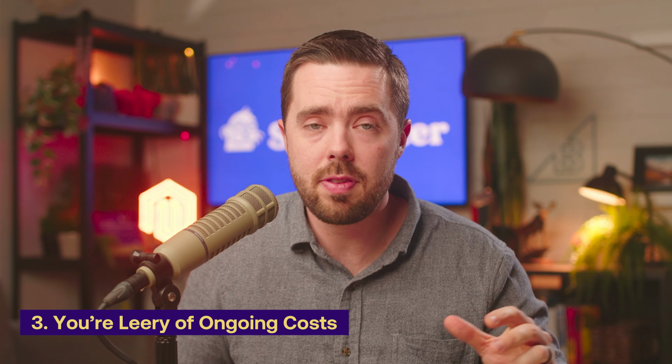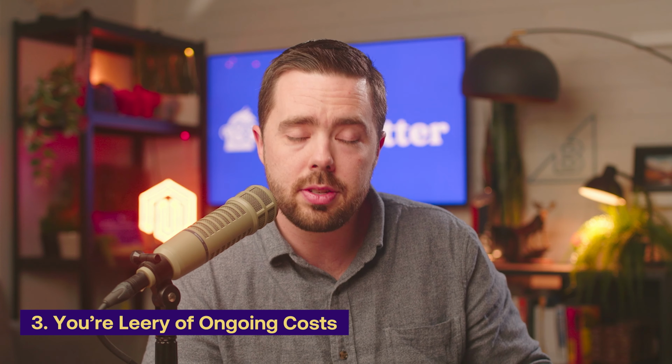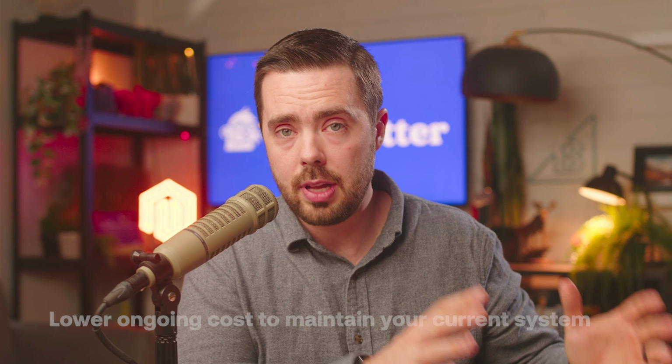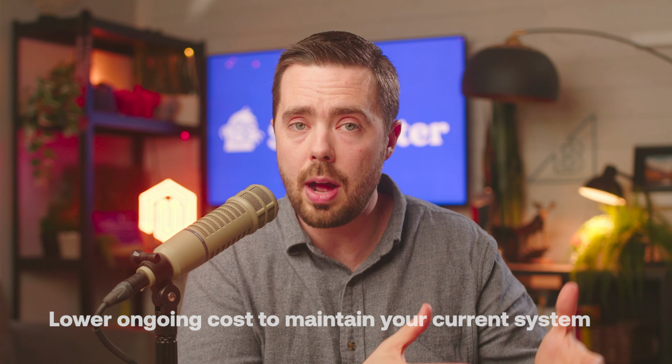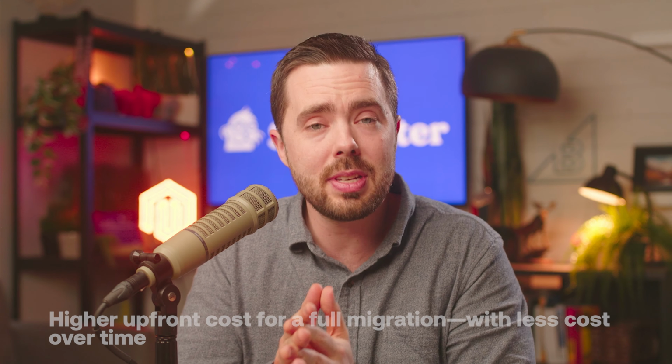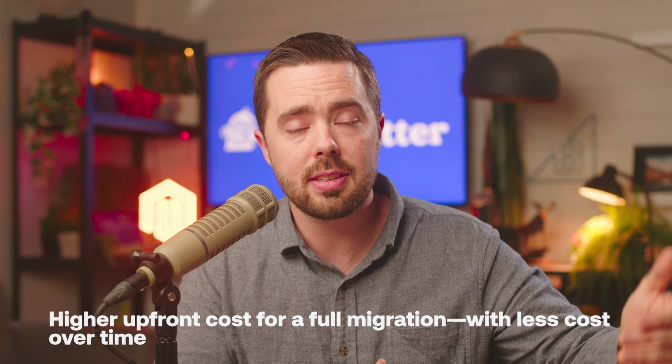And finally, number 3, perhaps you are leery of an additional cost. I hate to break it to you, but there will be an ongoing cost to Optimizer. It's not free. Then again, neither is Magento or WordPress or other open source tools. They do all have a cost associated with them. And as of this recording, no pricing has been published, but I do know for a fact there will be an associated cost. Here's the trade-off: less ongoing cost to stick with your current e-commerce system and bolt on Optimizer, or a massive but potentially risky migration that will cost more upfront, but then likely less in the long run.